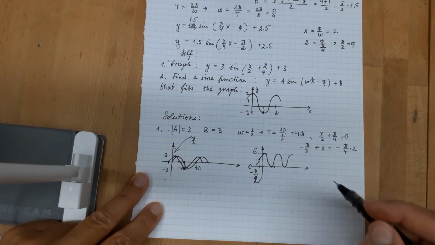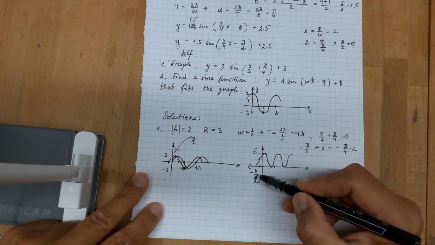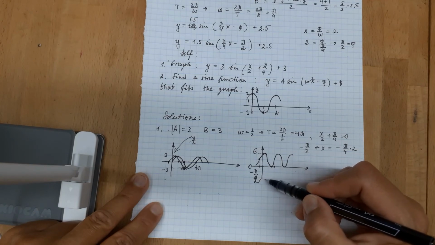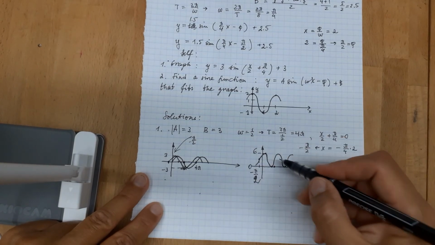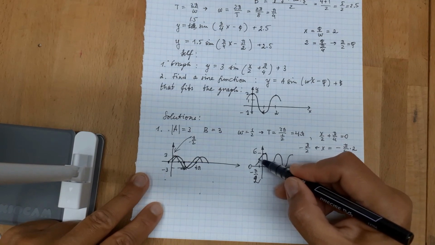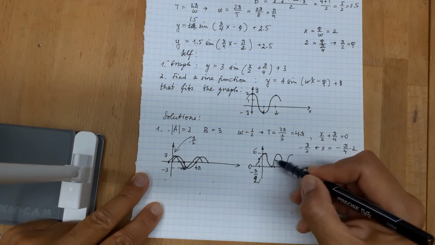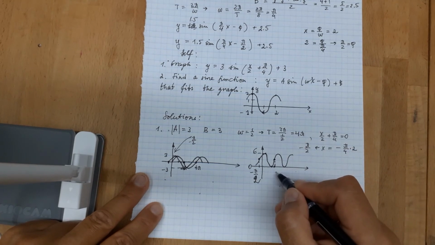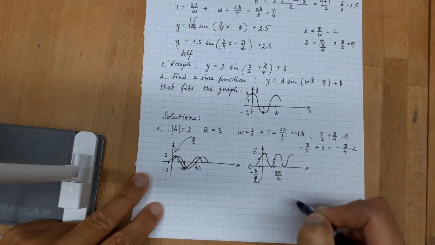What else? Well, my other points. If this is pi over 2, my whole period is supposed to be 4 pi, right? But that's going to be a little bit less. So I'm going to see where my whole period is going to happen, somewhere here, right? And the point is going to be pi over 2 less. So that's going to be 7 pi over 2.